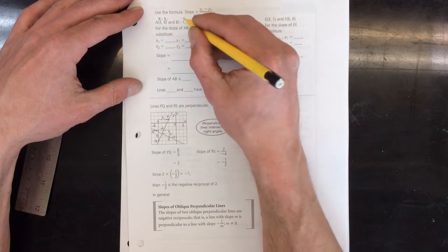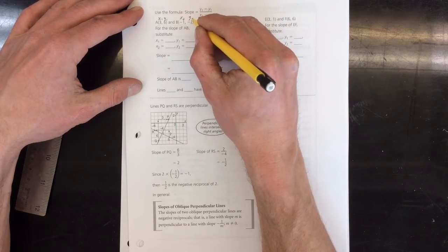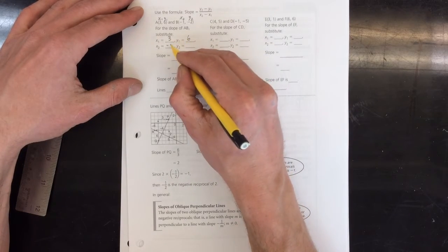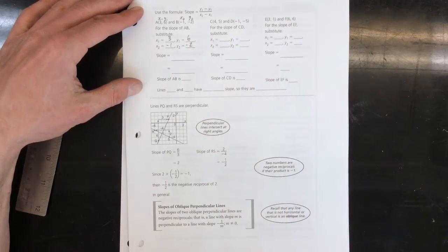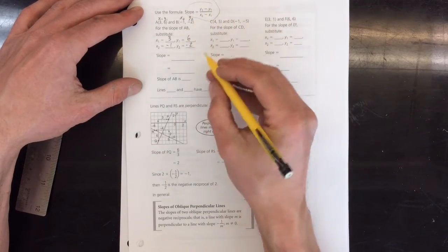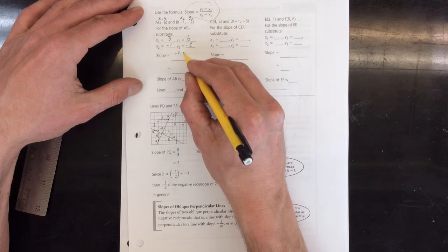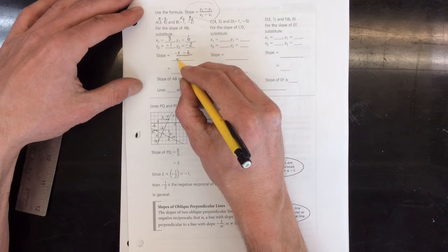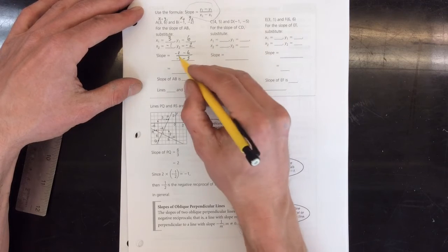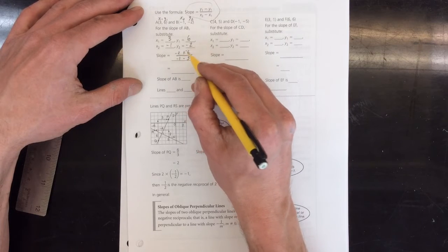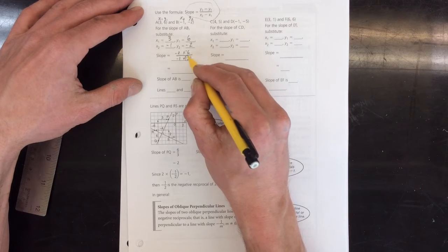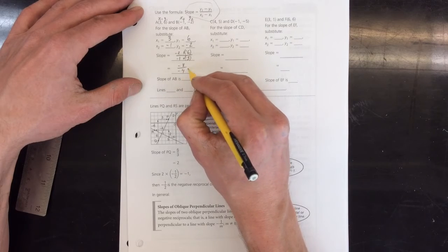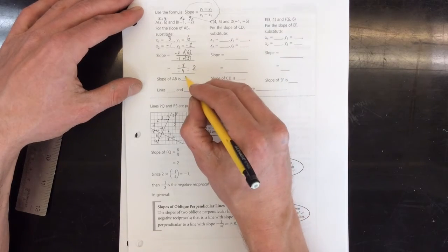So x1, y1, x2, y2. This would be 3, 6, negative 1, negative 2. The slope formula, which is this, I will have negative 2 minus 6 over negative 1 minus 3. And so this will be plus negative 6 over plus negative 3. So negative 8 over negative 4, which equals 2. So the slope of AB is 2.